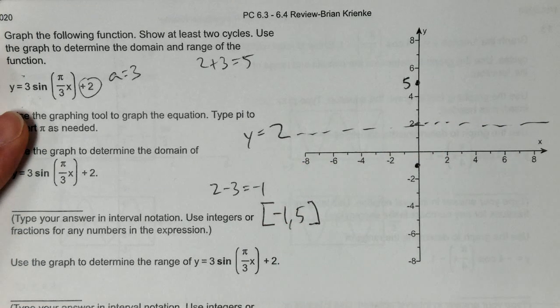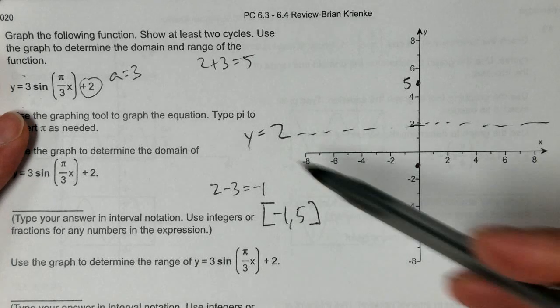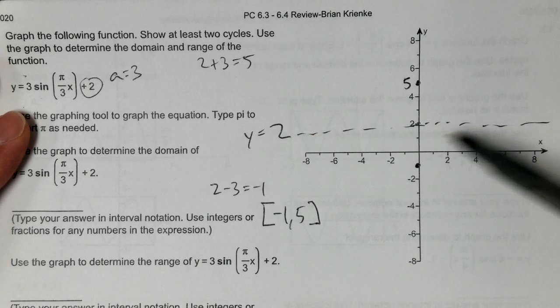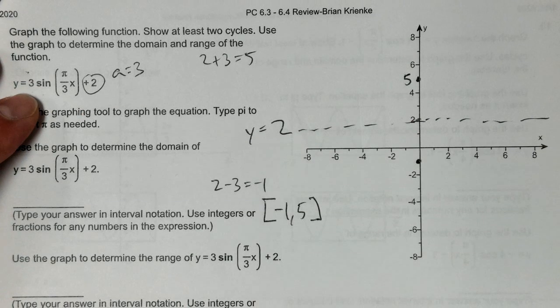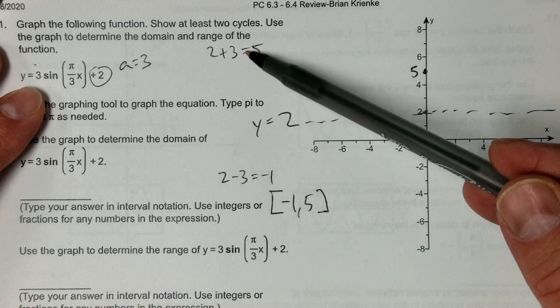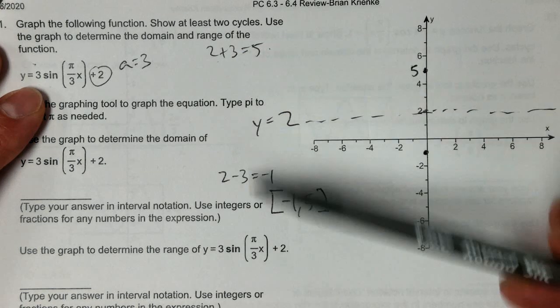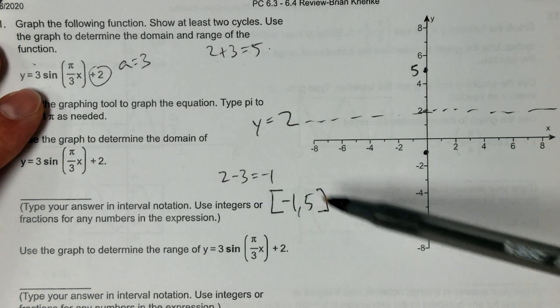What was that? Why do you have to do 2 minus 3? Oh, because this is our middle, and we have to go 3 down because our amplitude's 3. Yeah, and it's your top 3 above. Yeah, exactly. 3 above, so 5, and 3 below, so -1.